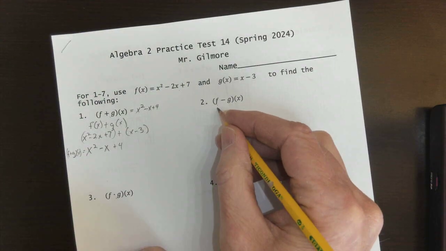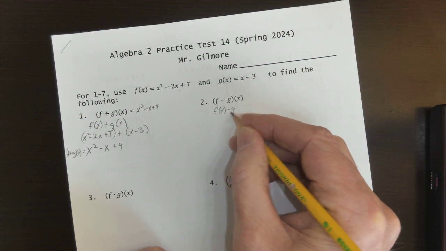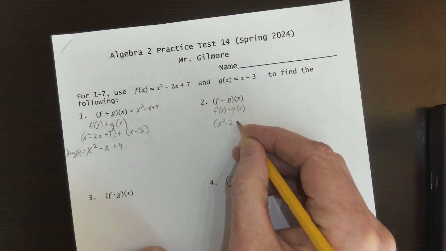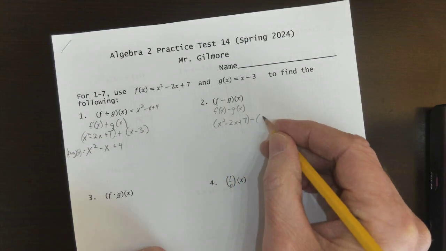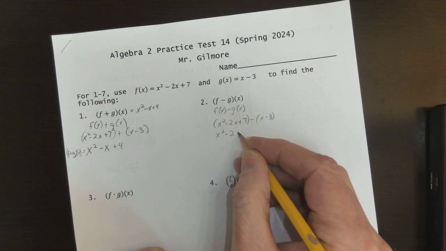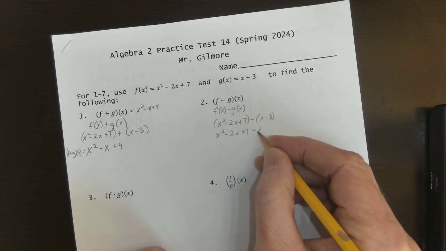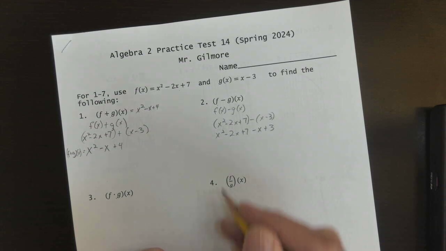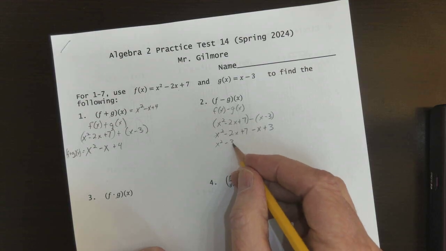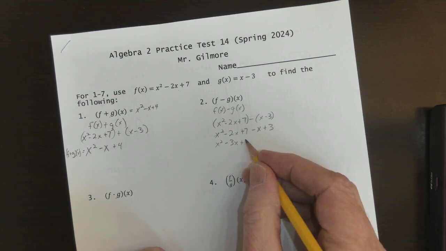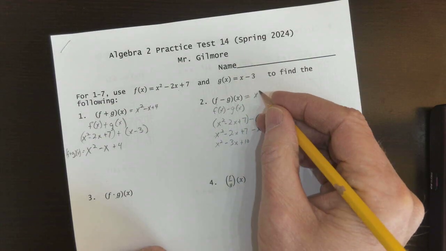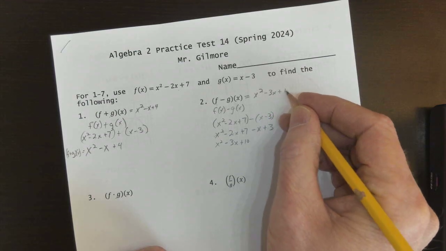Okay, now f minus g of x, that's f of x minus g of x. So I'm going to take the x squared minus 2x plus 7 and subtract x minus 3. And I'm going to take out parentheses this time. Minus 2x plus 7. Go minus x and then plus 3. I have the x squared. Negative 2x minus x, that's negative 3x. 7 plus 3, that's 10. So f minus g of x is x squared minus 3x plus 10.